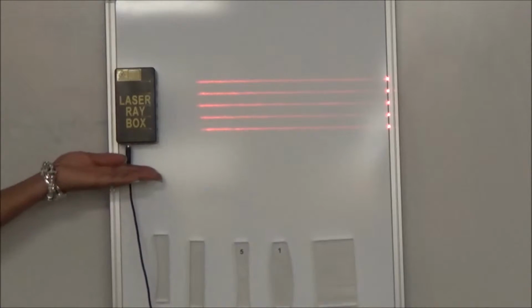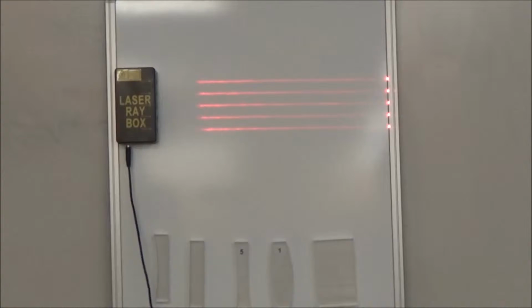It puts out 5 laser beams, if you want to call it, or rays. They're parallel to one another, and they mimic the sun's rays or rays coming from stars. Anything that's far away, the rays are essentially parallel, as shown in your textbook.